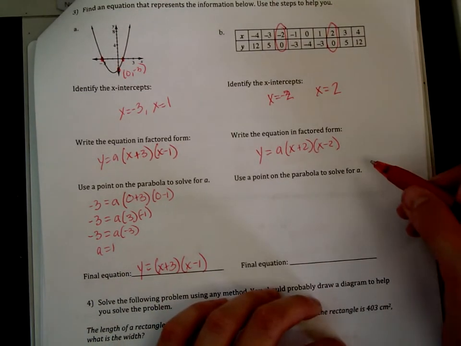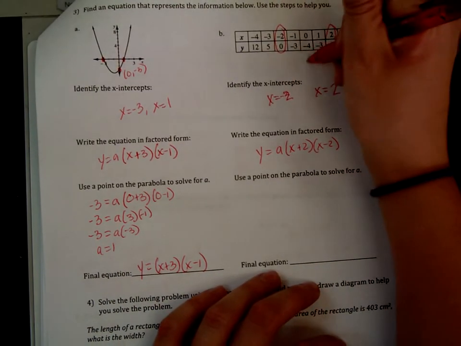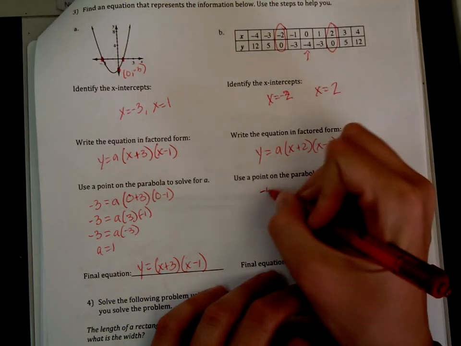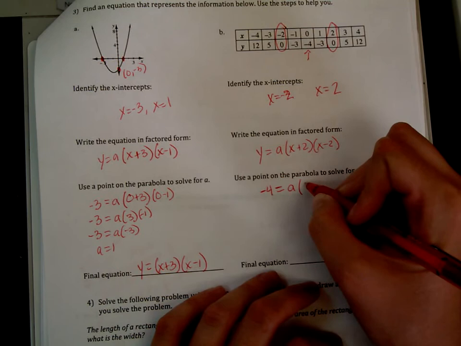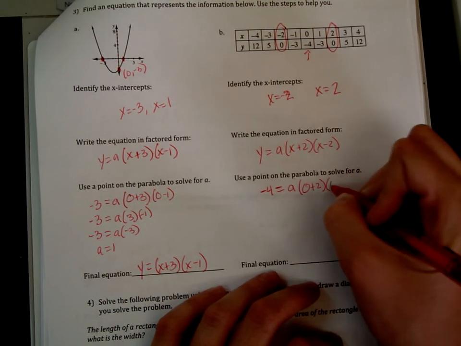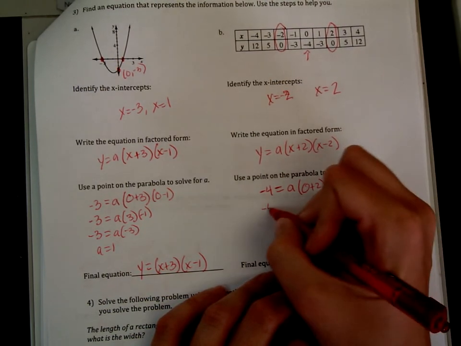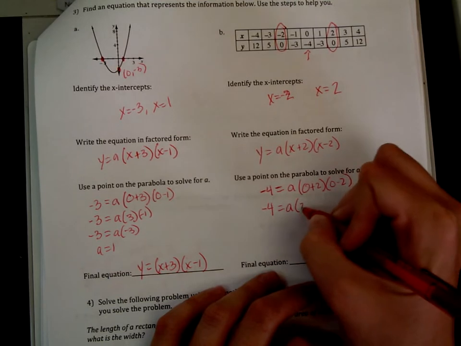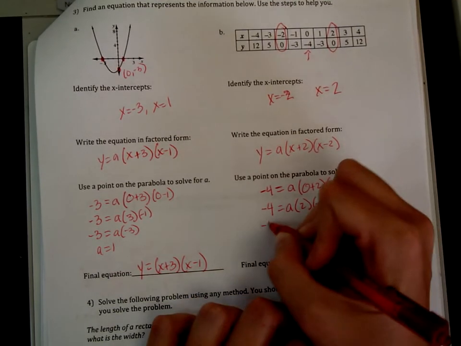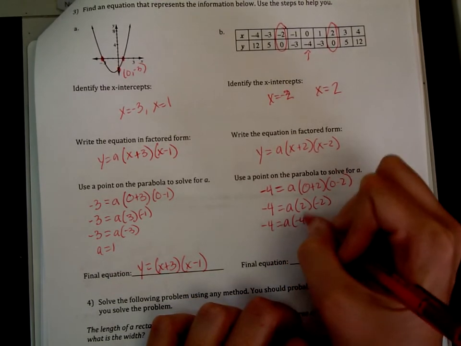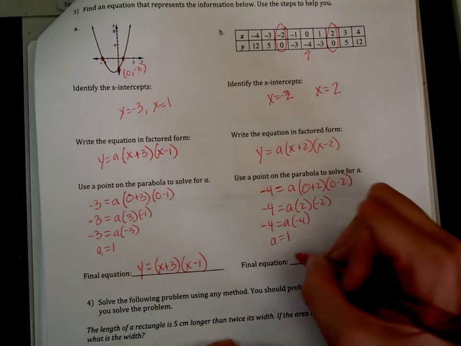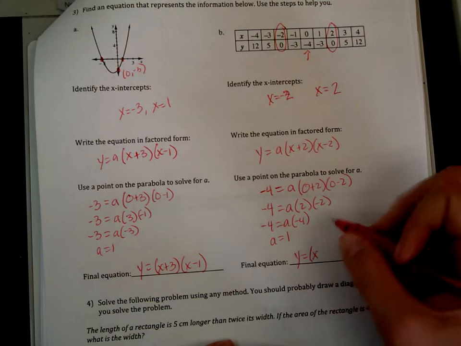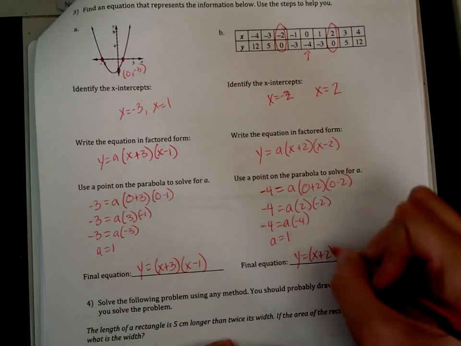A point on the parabola, so I'm going to use this one. -4 for y equals a times 0 for x, so 0 plus 2 times 0 minus 2. -4 equals a times 2 times -2. -4 equals a times -4, so a equals 1. So y equals x plus 2 times x minus 2.